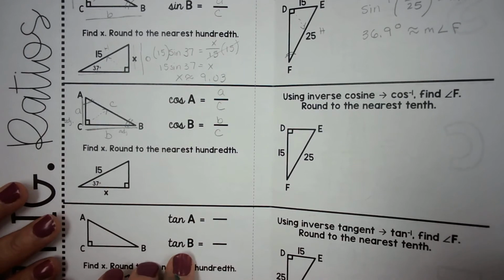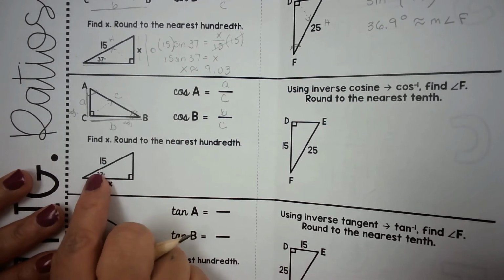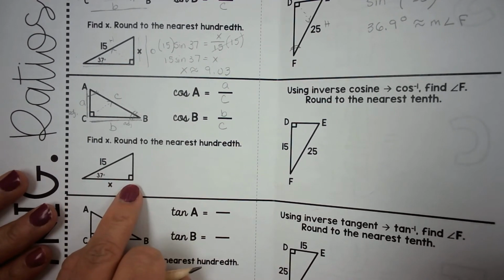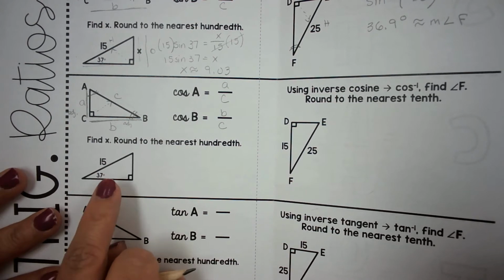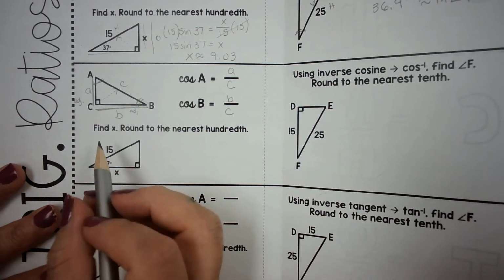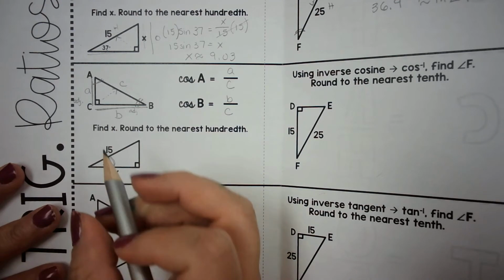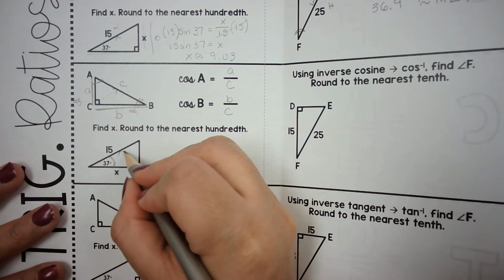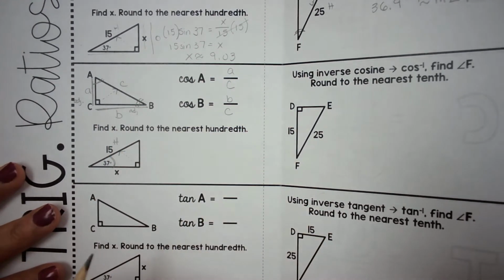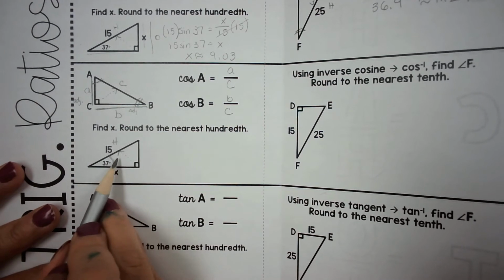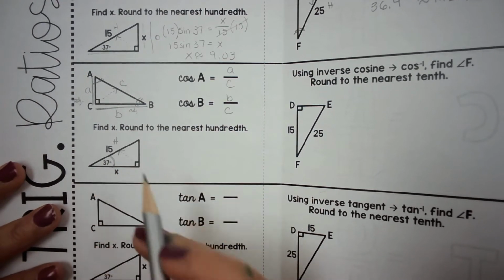All right, so on your homework, it'll look like this. And I won't tell you which trig function you need to use, so we need to figure out which trig function we're using. They give us this angle right here. I know that the 15 has to be the hypotenuse because it's the one opposite that 90 degrees, or the longest side.